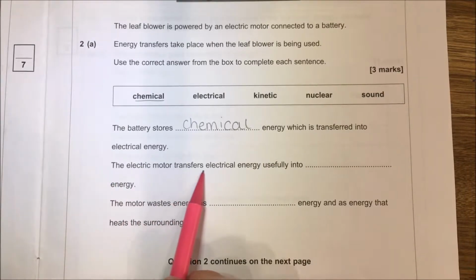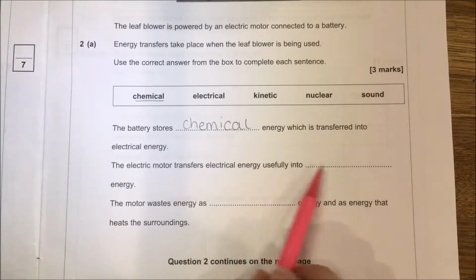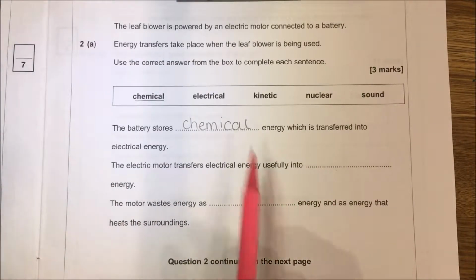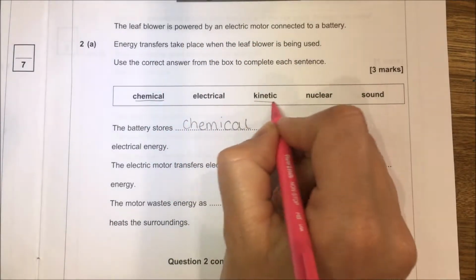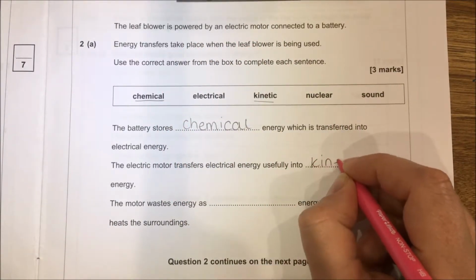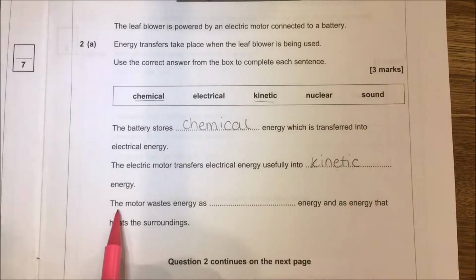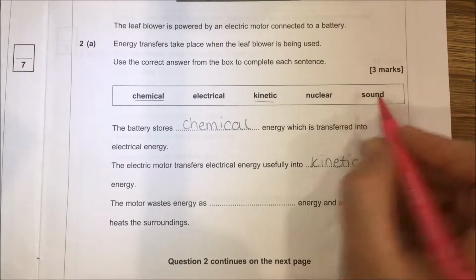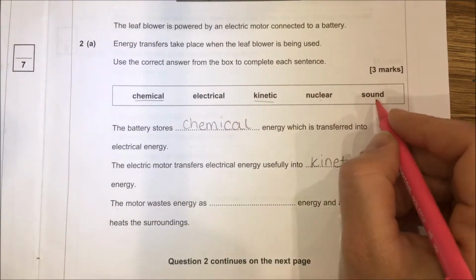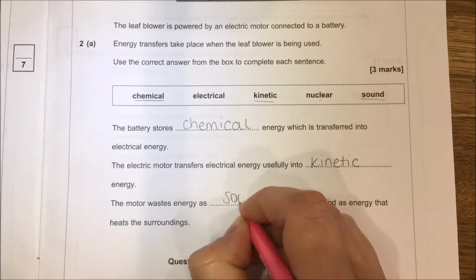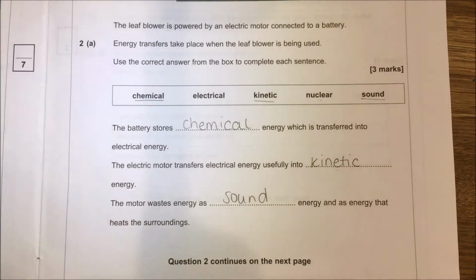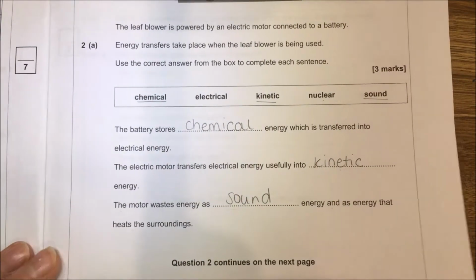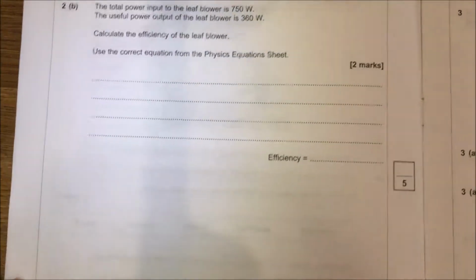The electric motor transfers electrical energy usefully into something energy. Well, we're blowing, so we probably need a fan inside there, so we're going to use kinetic energy. And the motor wastes energy as something energy and as energy that heats the surroundings. Well, it's not going to waste it as nuclear or electrical, it's going to waste it as sound, because we're going to hear it, but that's not particularly useful. On to the next part of question 2.